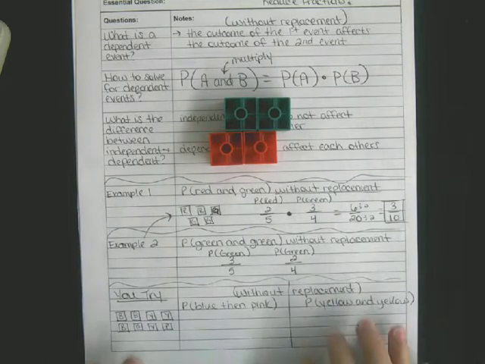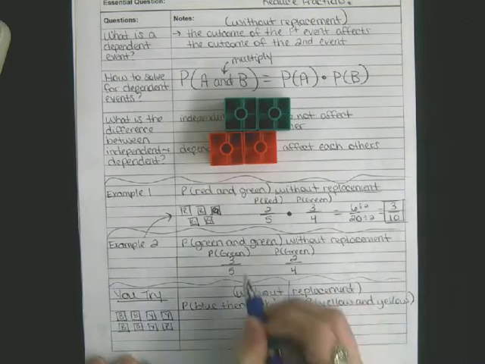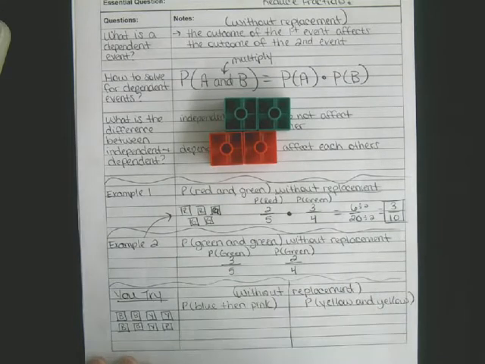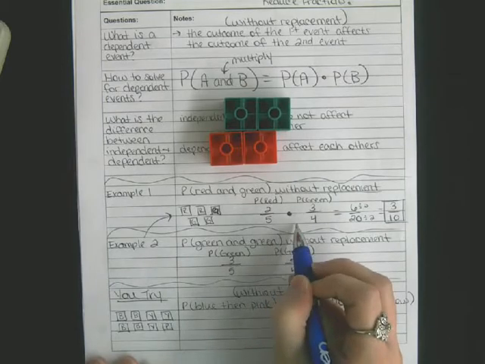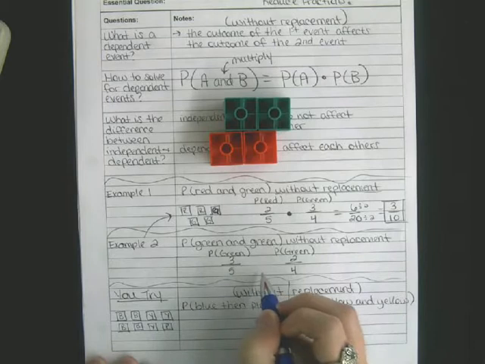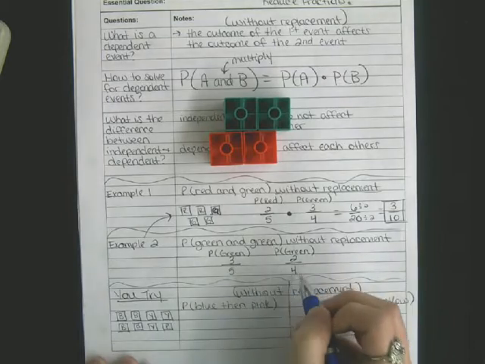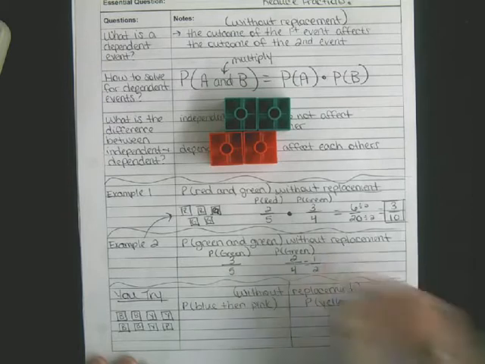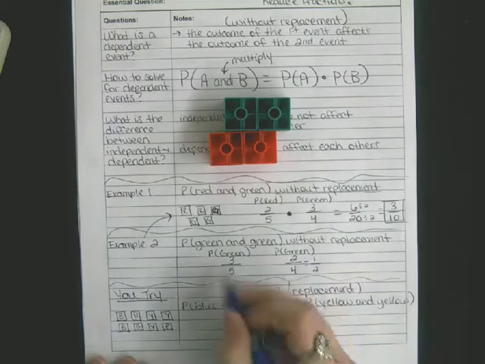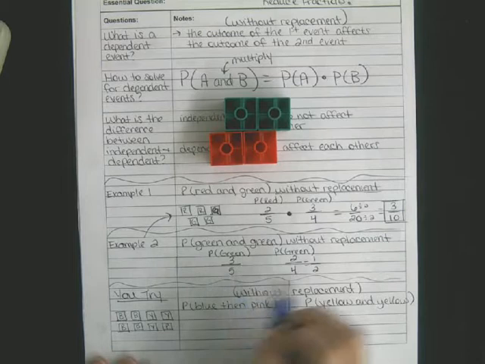Now, whenever we multiply, I like to reduce first before I multiply. We didn't have to do that in example 1 because these were already in simplified form. But here in example 2, I can reduce 2 over 4. So I'm going to go ahead and reduce that. That equals 1/2. 3/5 is in reduced form, so I have both fractions in reduced form.